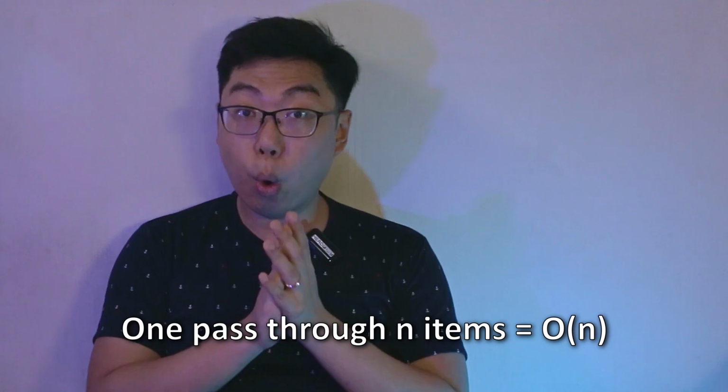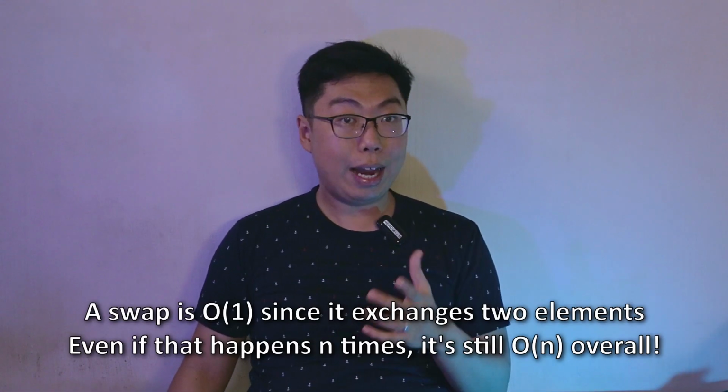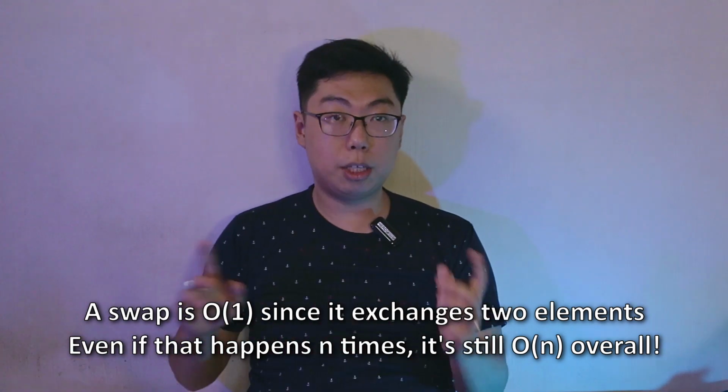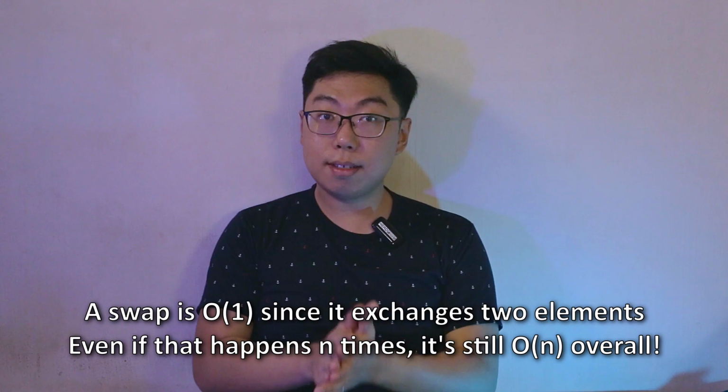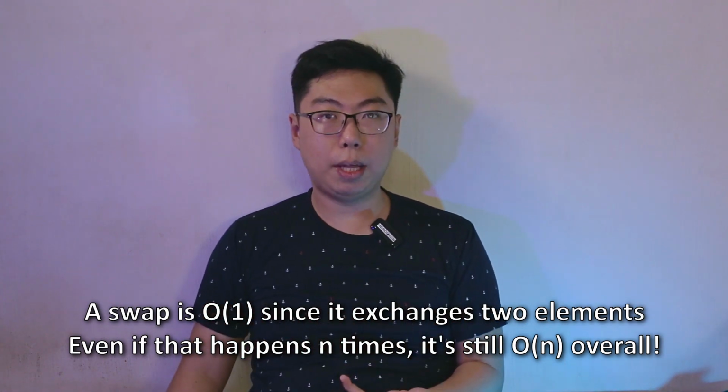That makes partitioning O(n). In the worst case, we perform one swap per element. That adds up to a constant number of operations per element, which doesn't scale with n, the size of the list. Hence, this doesn't factor into the time complexity.